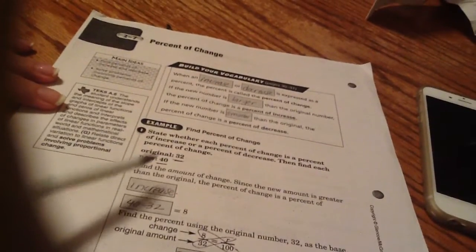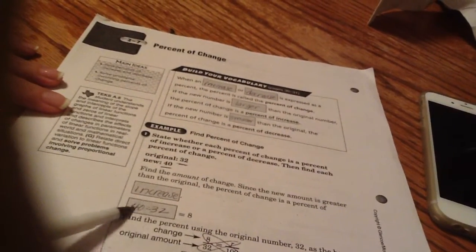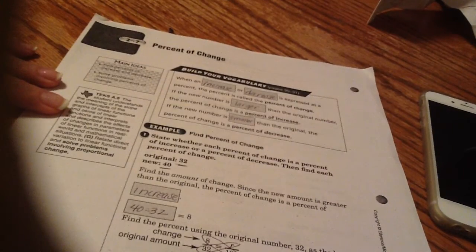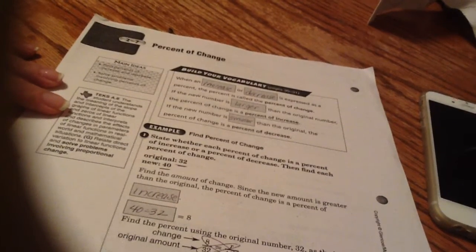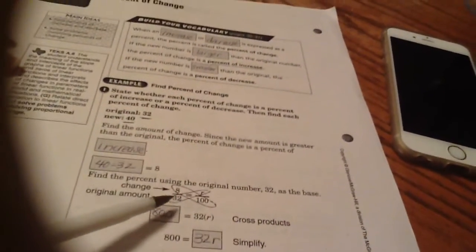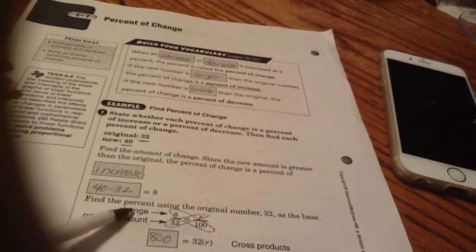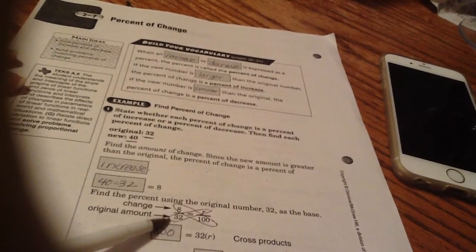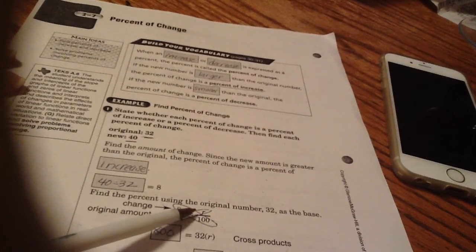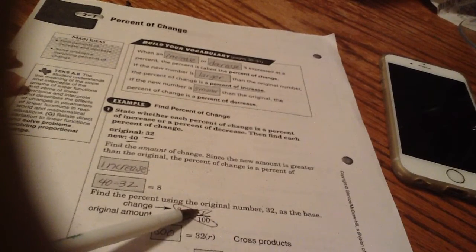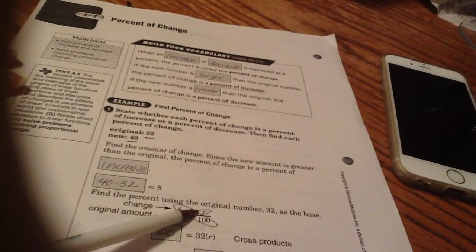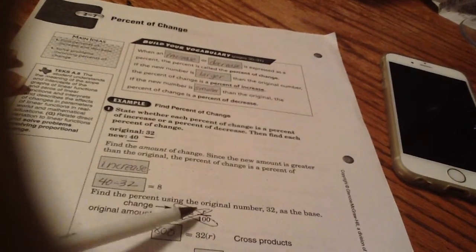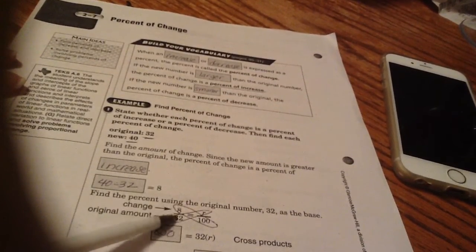The first thing we have to do is find the amount of change, and we find that by subtracting the two numbers. 40 minus 32 is equal to 8. Then we set up a proportion, and this is where proportions are really going to come in handy. In the proportion, we always put the change over the original number, and we set it equal to another ratio of R over 100, R being the percent, and remember that percent is always out of 100. This is the method we're going to use every single time.